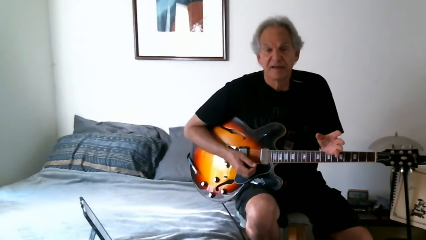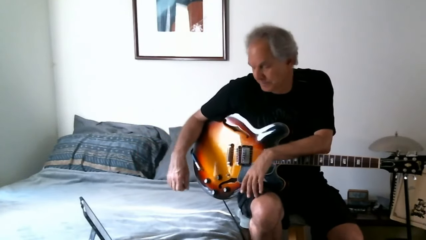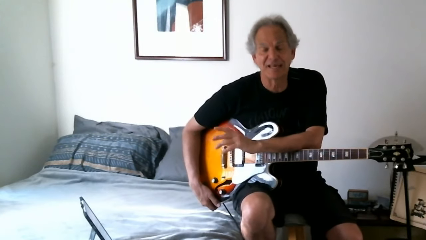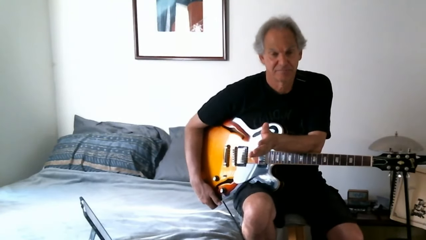So now you've got to play the turnaround in the front, and then you've got to play it when the form comes around and you get to measure number 11. Slowly and steady, as they say, wins the race. And we're not really racing here. It's about being able to be comfortable playing these at any tempo. Okay?